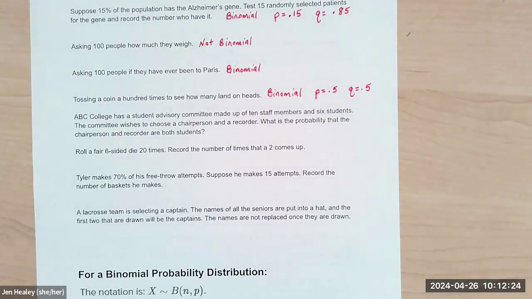ABC College has a student advisory committee made up of 10 staff members and 6 students. The committee wishes to choose a chairperson and a recorder. What is the probability that the chairperson and recorder are both students? There are two things that they are trying to select for, but this has nothing to do with there being two outcomes, where you're either the chairperson or recorder.